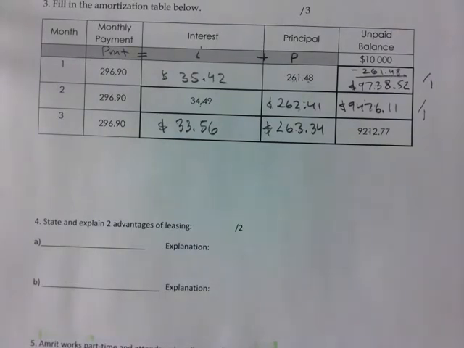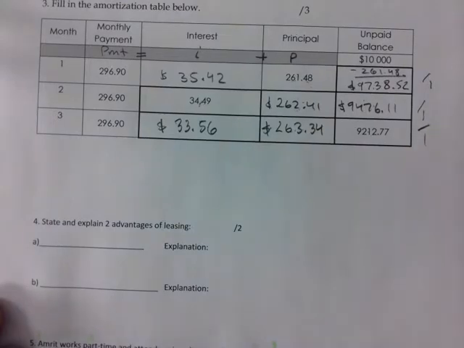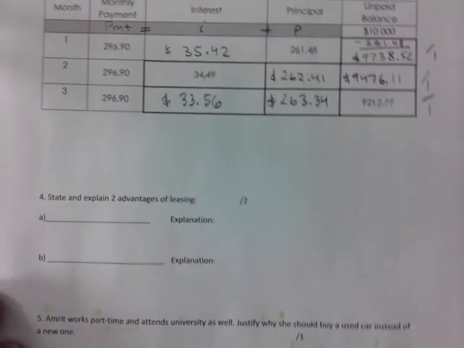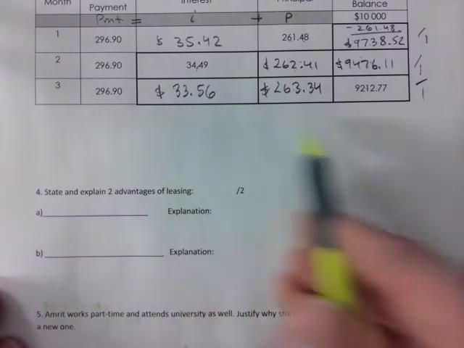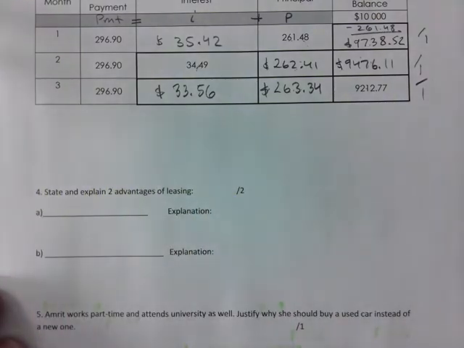So to get the principal, you can do it in two ways: subtract the interest from the payment, or subtract both unpaid balances to get to that. All right, 3 marks there for that. Half, half, half, half, right? Everything half. This was there to show work if you wanted to. Sometimes I ask for it, sometimes I don't.